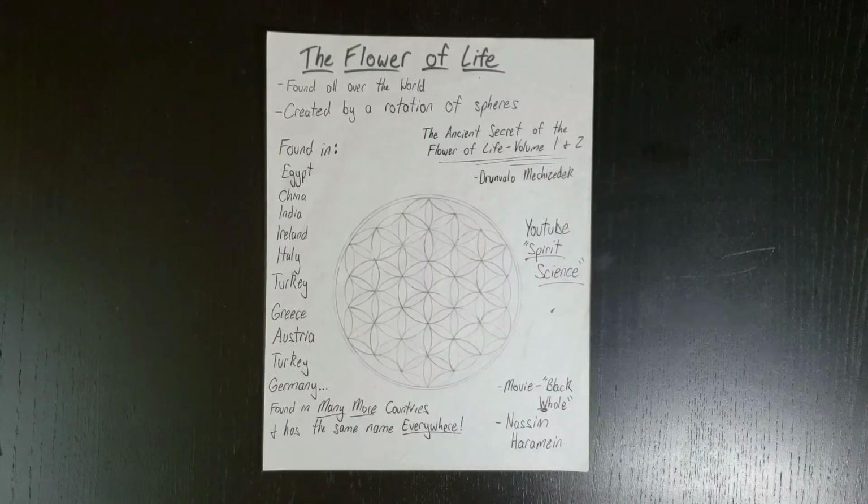Now, everything I'm explaining right now is based off of this. So if you want to learn more information, I recommend a video done by Spirit Science called The Flower of Life. And if you want to read about it, Drunvalo Melchizedek has written 2 volumes about it called The Ancient Secret of the Flower of Life. Highly recommend it.